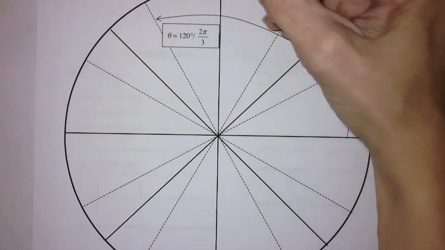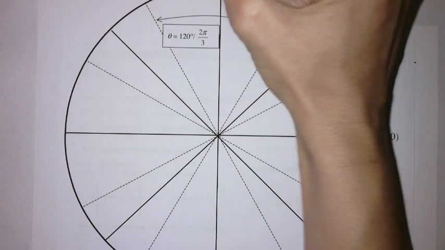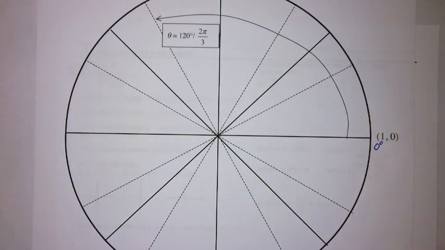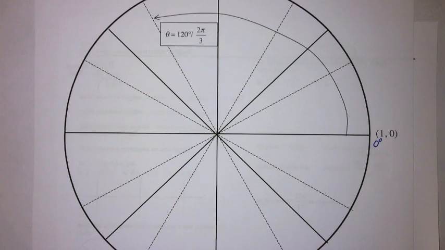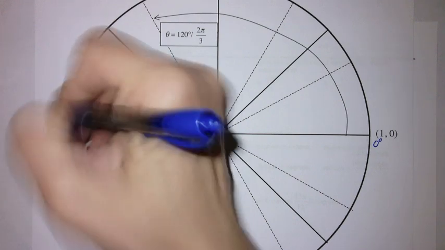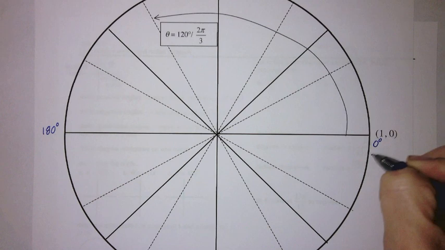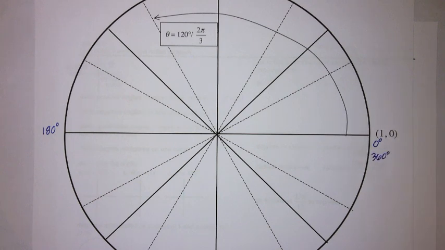If I go up here, this is a right angle. So this is 90 degrees. And what I like to do is count by 9s and then add a 0. So 9, 18, add a 0, 27, add a 0, and then this will be back to 360.